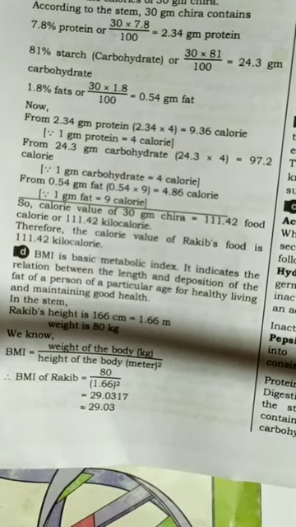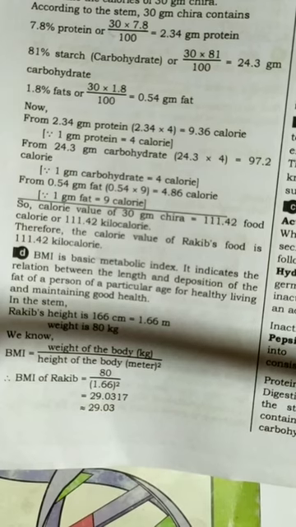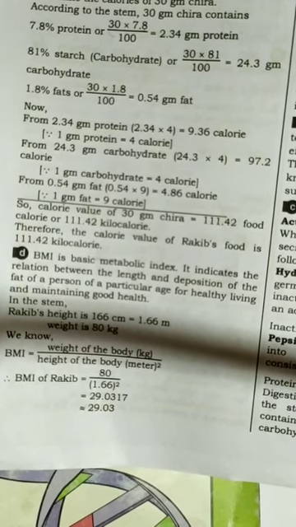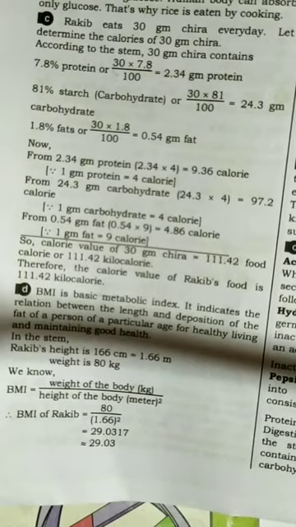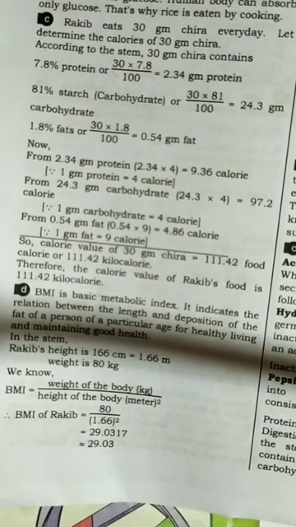In the stem, Rakib's height is 166 centimeter, equal to 1.66 meter, and Rakib's weight is 80 kgs. We know BMI equals weight divided by height in meter squared. So the BMI of Rakib equals 80 divided by 1.66 meter squared, equal to 29.03.